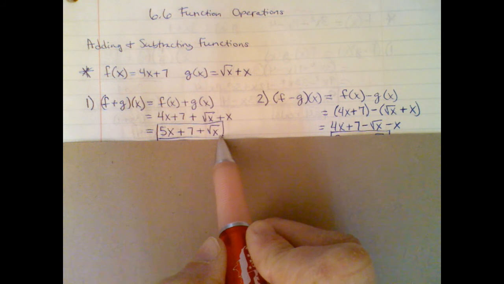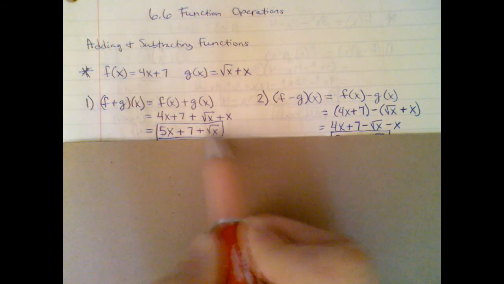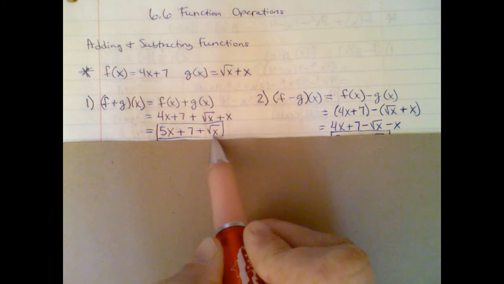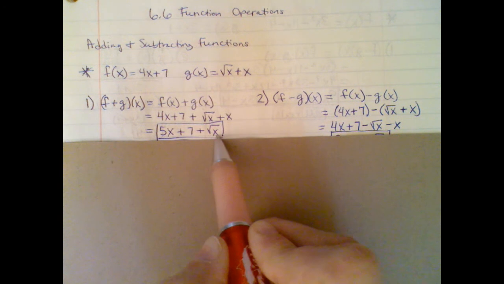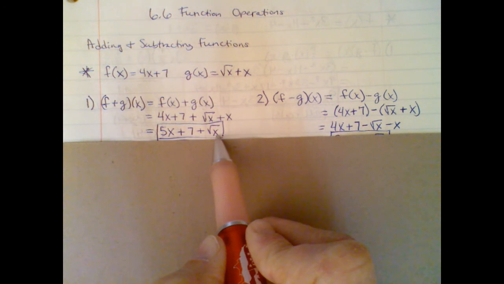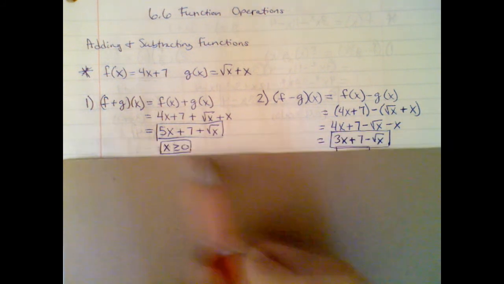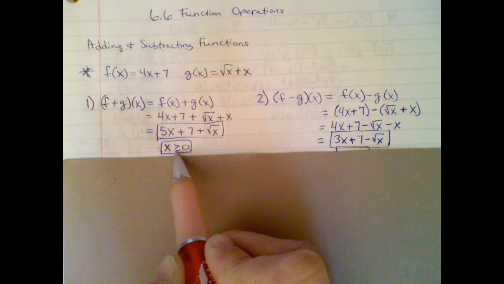The follow-up question is going to ask what is the domain. The two things you're looking for to figure out the domain are if there is a square root in the problem or if there's a denominator in your problem. This one doesn't have a denominator, so we don't have to worry about that, but it does have a square root. We do not want a negative underneath the radical, or we'll have imaginary numbers. So we want x to be everything greater than or equal to 0, no negatives. That would be our domain.